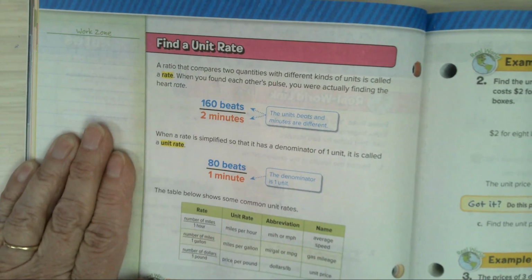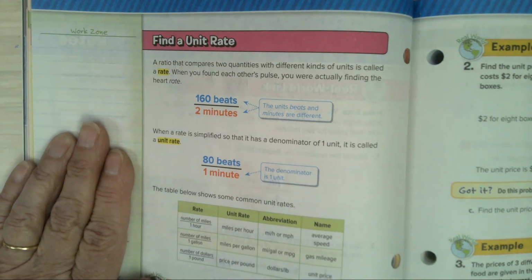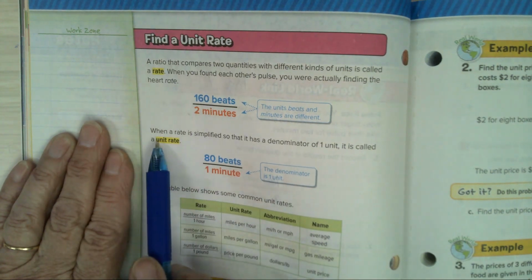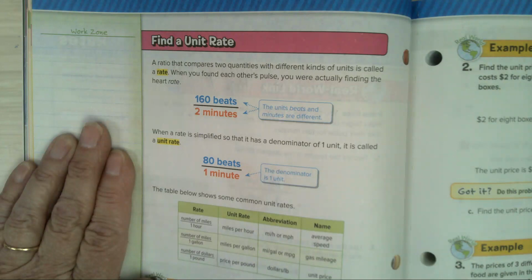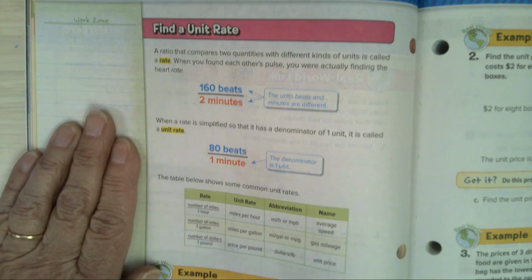A ratio that compares two quantities with different kinds of units is called a rate. When you found each other's pulse, you were actually finding the heart rate, 160 beats per 2 minutes. When a rate is simplified so that it has a denominator of 1 unit, it is called a unit rate. So 80 beats in 1 minute would be a unit rate.